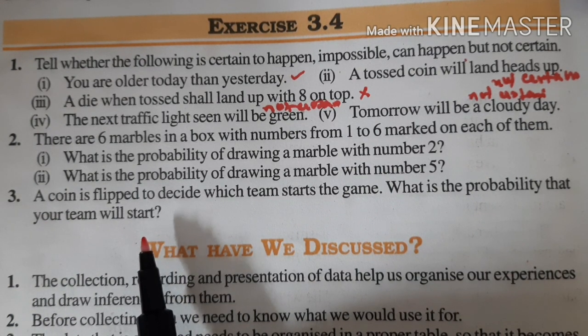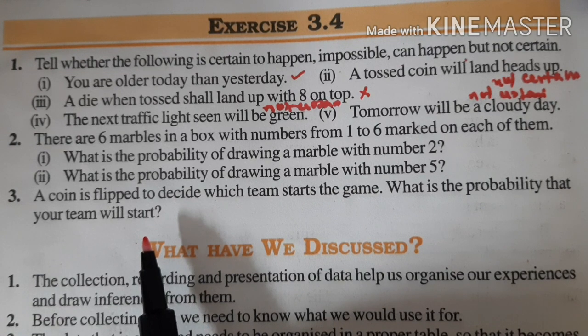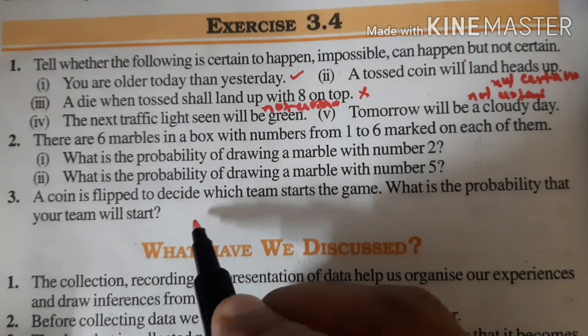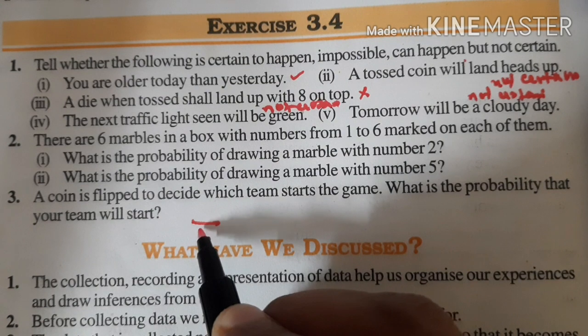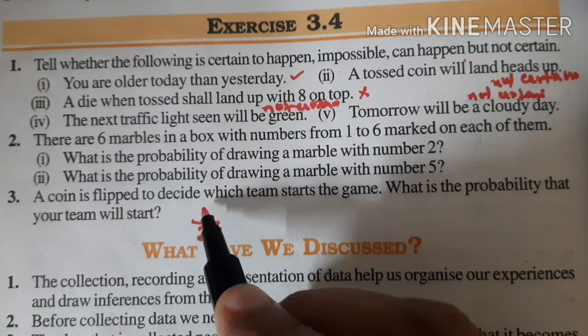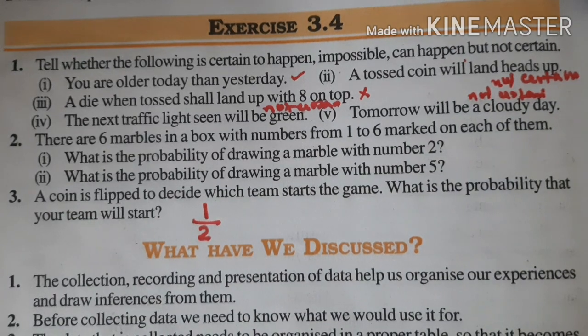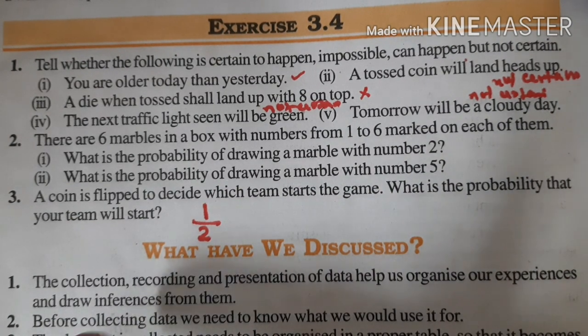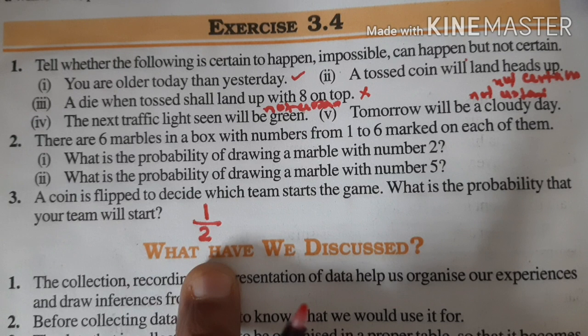When you're finding the probability, it will be a fraction, and the denominator will show the total outcomes. There are only 2 outcomes there, head or tail. So the denominator is 2, and the numerator will be 1, isn't it? Head or tail, only one possibility, so 1 by 2. So whenever you toss a coin, the probability of getting head or tail, both are 1 by 2.